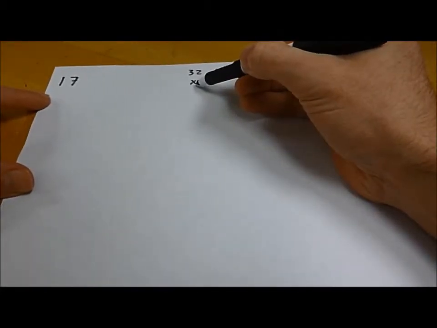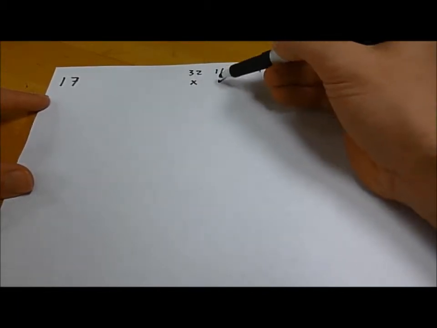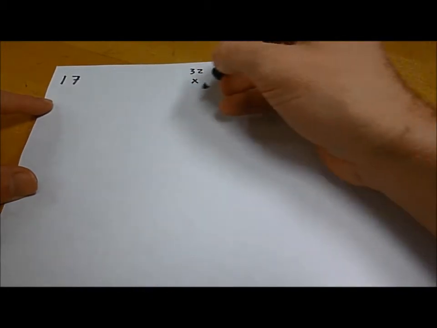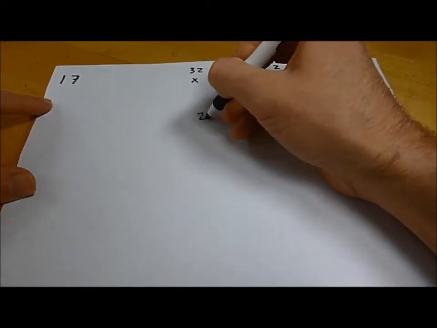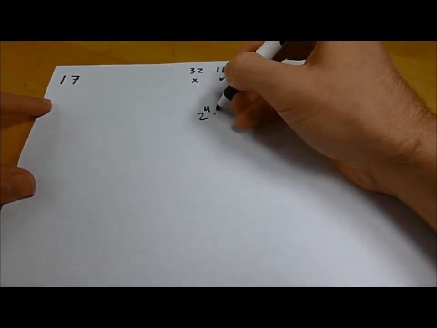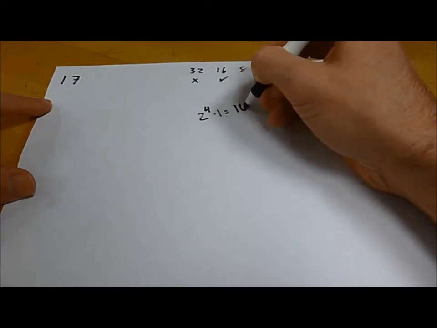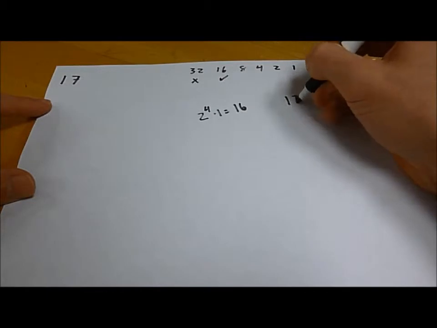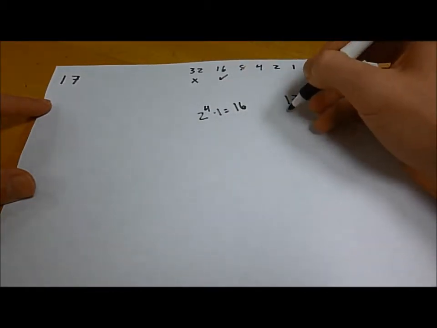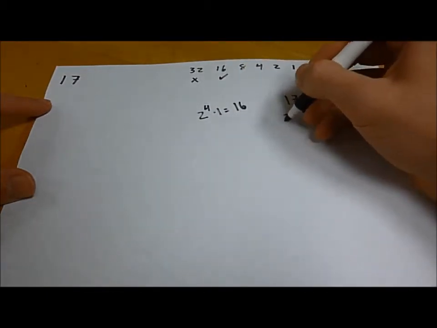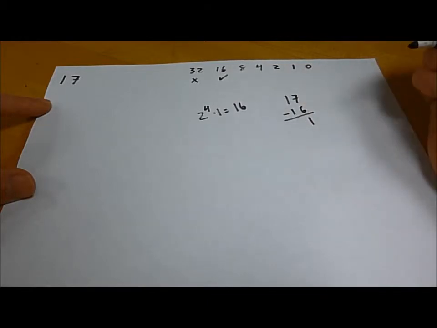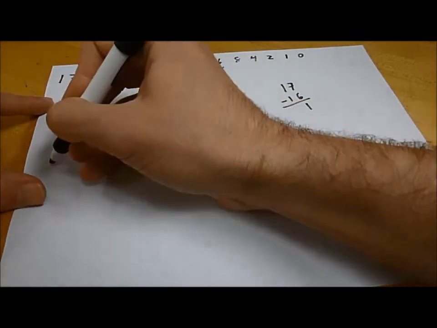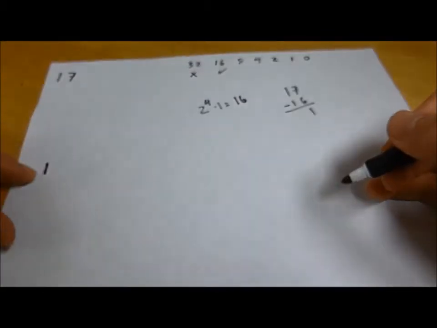32 is greater than 17, so we can't use it. 16 is less than 17, so we can use that place. So, we say 2 to the 4 times 1 is equal to 16. And then we have to figure out what is left, what we haven't accounted for. So we say 17 minus 16 is equal to 1. So we put our 1 corresponding to this over here in the 16's place.